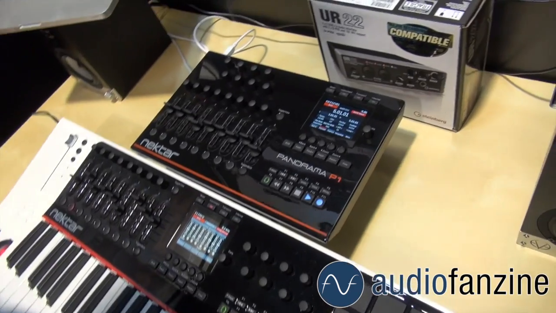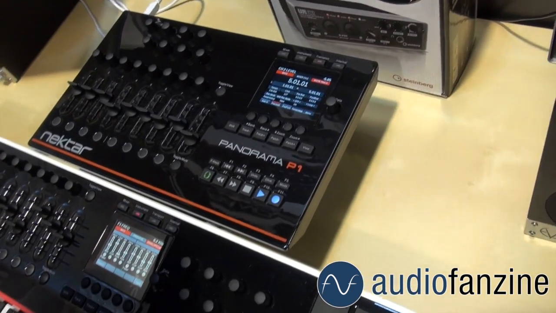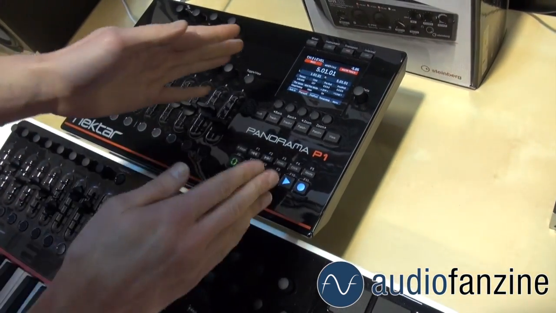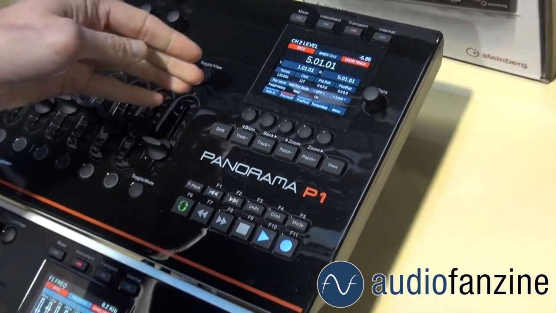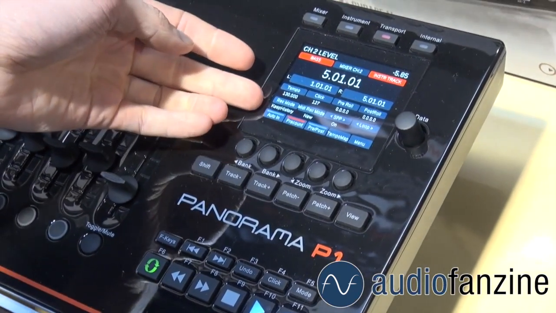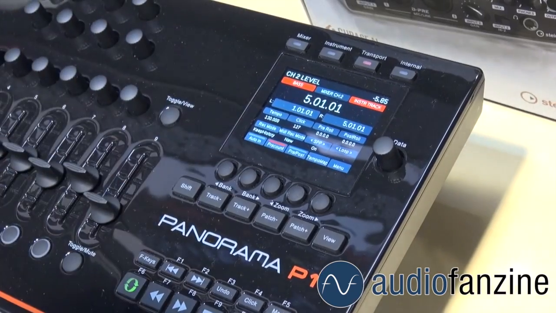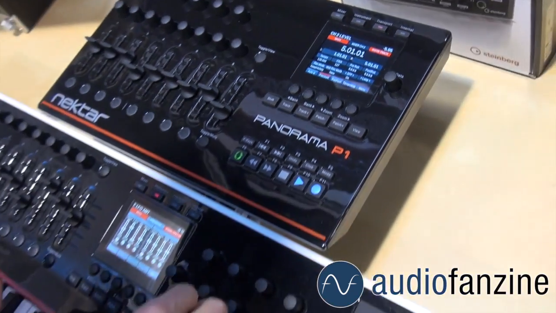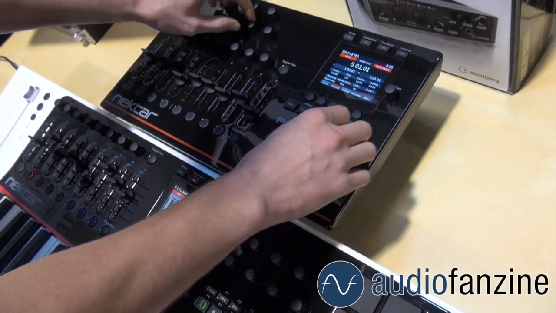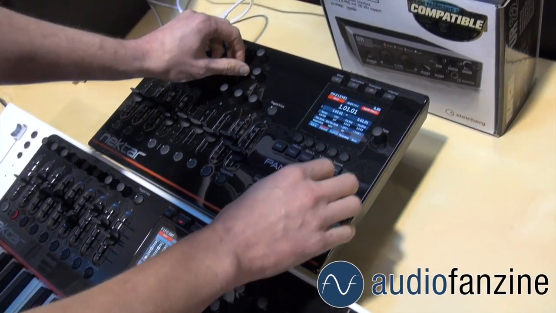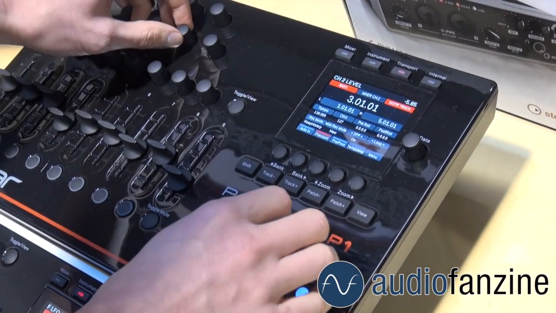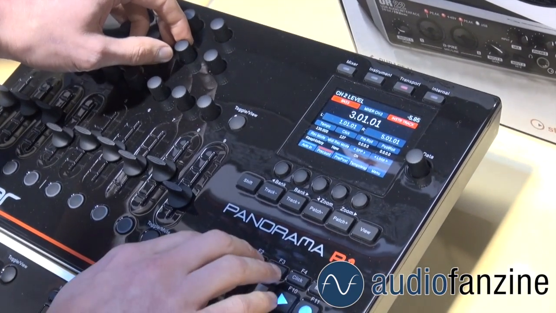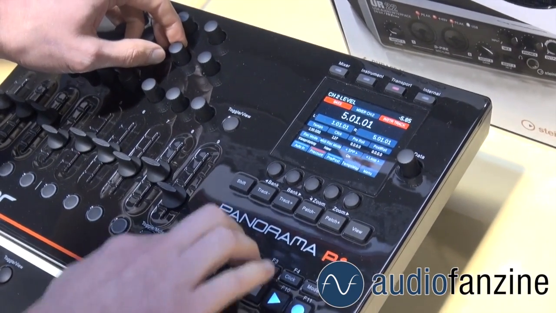So we'll just talk about the transport mode now. In transport mode, I can set up loop points. I can set record mode, MIDI record mode. I can move my song position pointer around. Once I move my song position pointer, if I want to, I've got go to the end of the loop, go to the start of the loop.